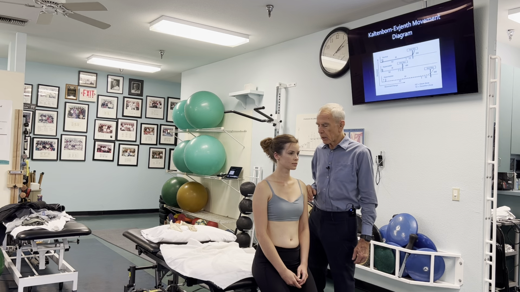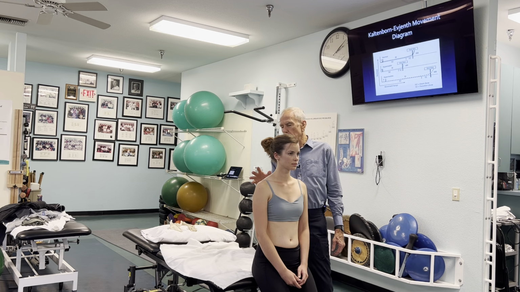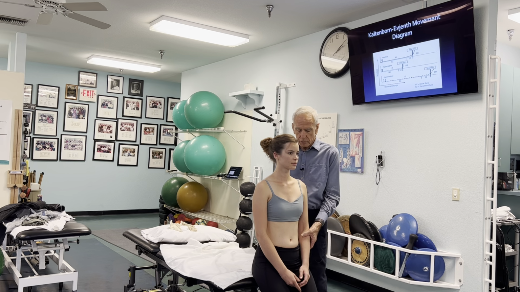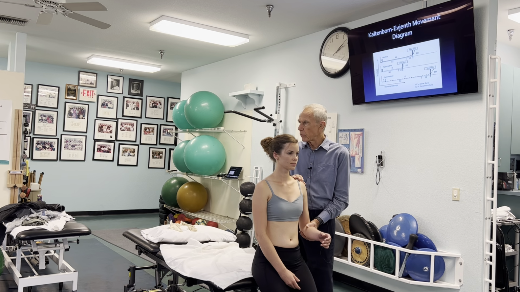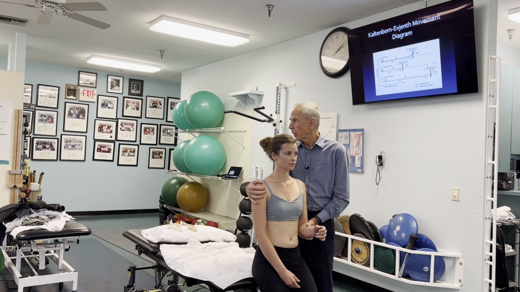So what I'm going to do first is I'm going to say that we have a suspected structure on her left side. I'm going to ask her to resist me with the elbow at about 90 degrees and the shoulder at 0. And then I'm going to position myself so that I can overpower the patient. So I want to find out what a maximal resisted test is in a very subtle, careful way.